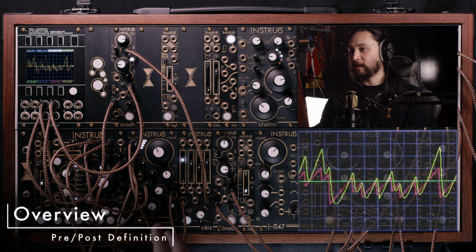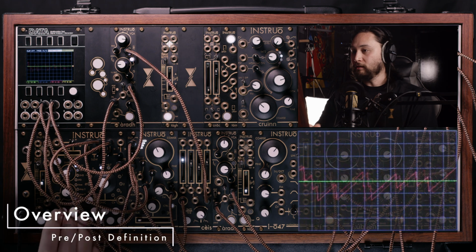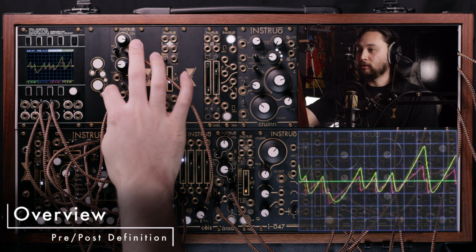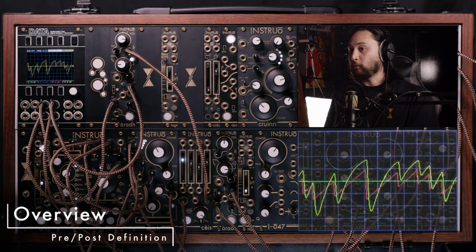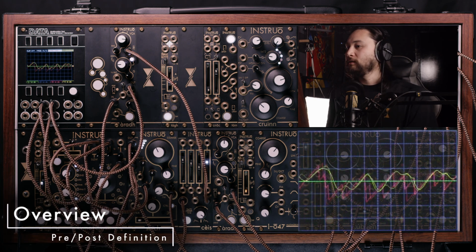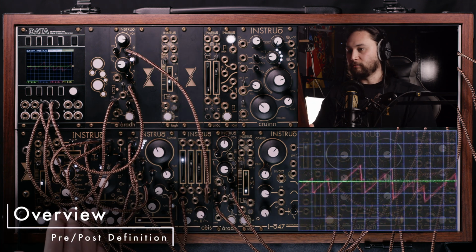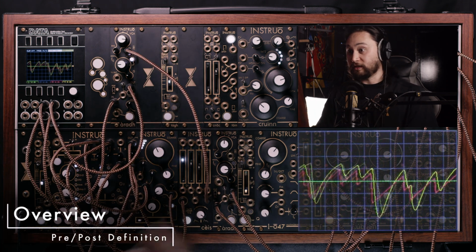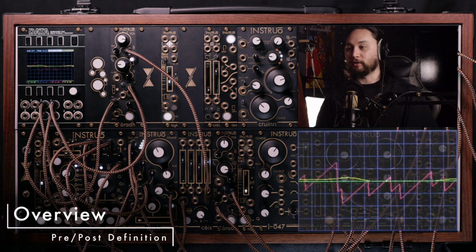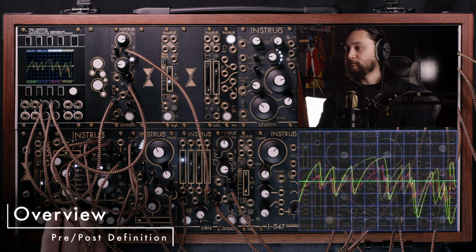If I'm changing the stage of my VCA, if I set it to pre, then I'm adding an additional degree of dynamic wave shaping as the transistors are acting as a saturator. Yeah, I'll be digging into this a bit more throughout this video. I'm looking at some other more clear examples of where you might want to use one versus the other.